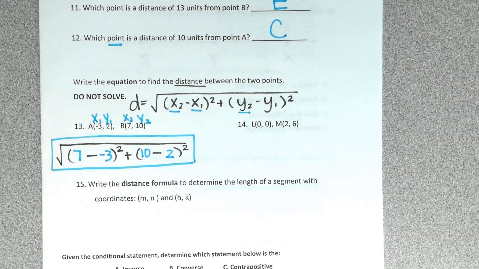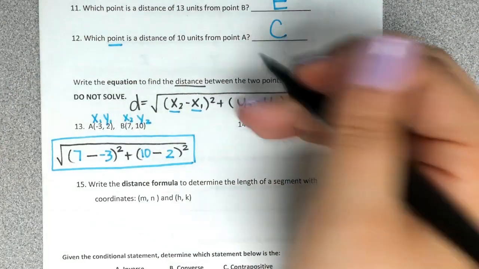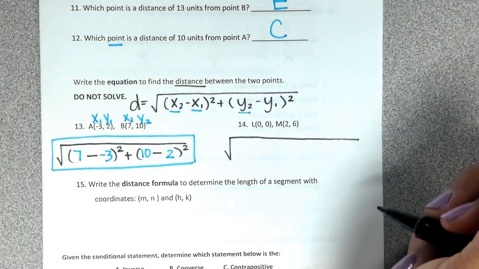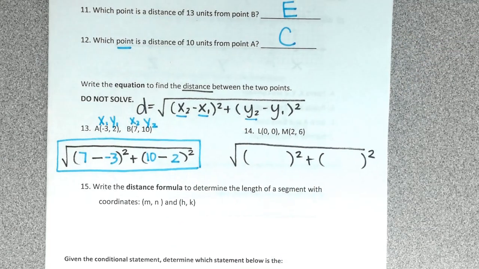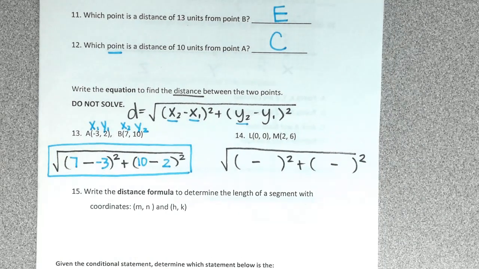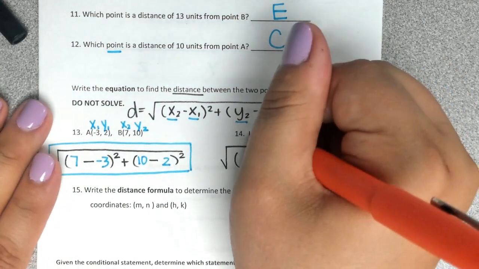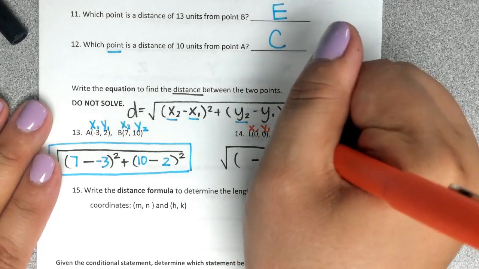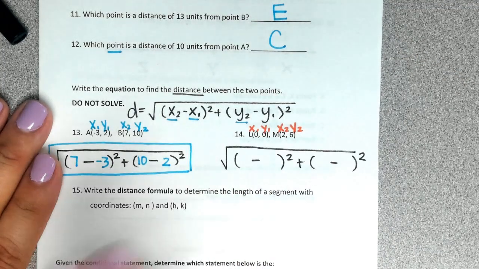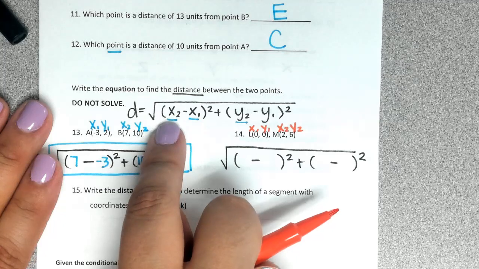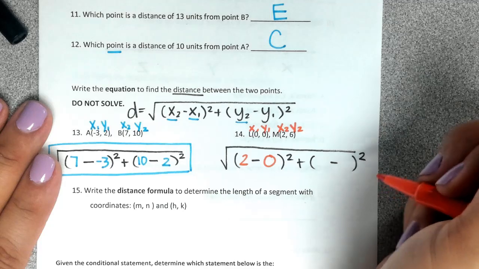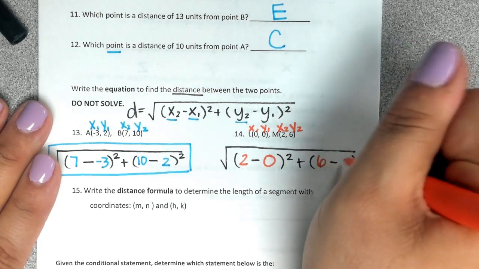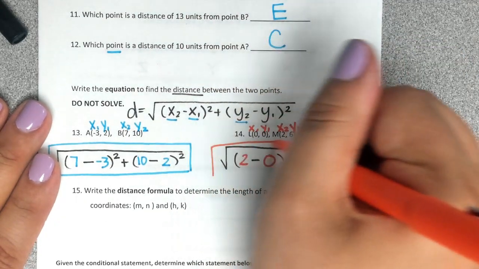Okay. Do you have a square root sign? Yes. Do you have squared, plus, and squared? Do you have a minus in between them? All right. And then I'm going to do x1, y1, x2, y2. And now I'm just plugging in what the formula has. What is x2? 2. Minus, what is y2? Minus, and that's your answer.